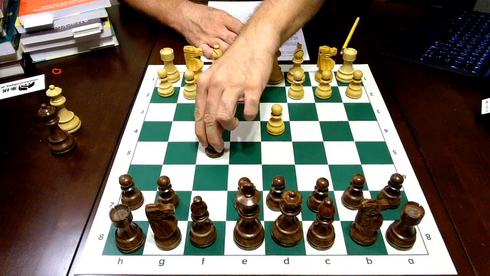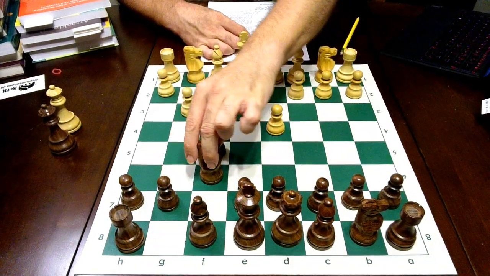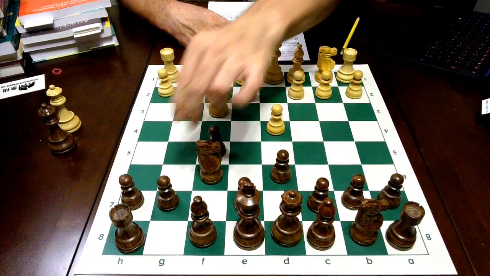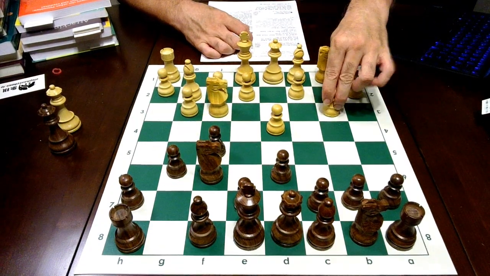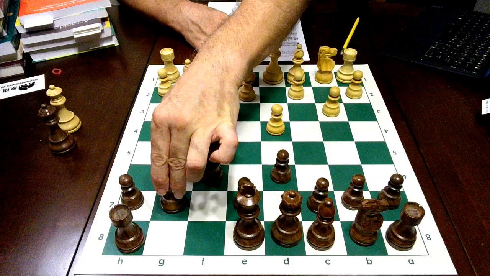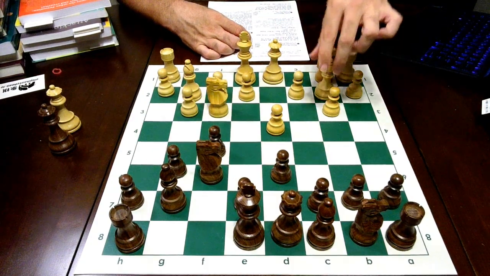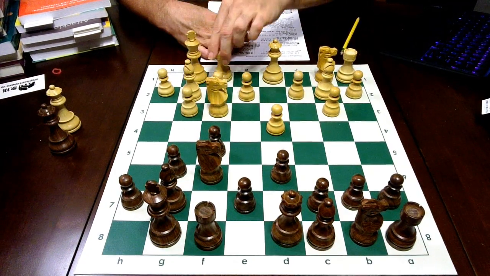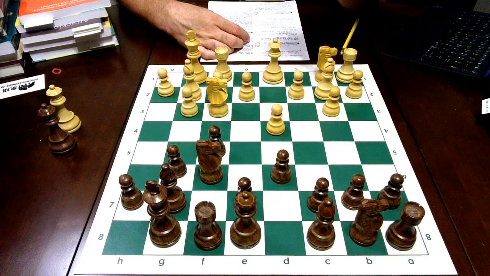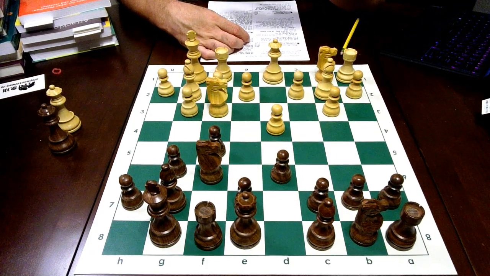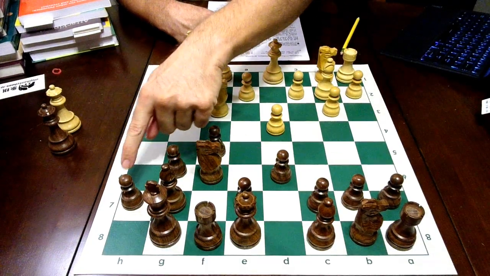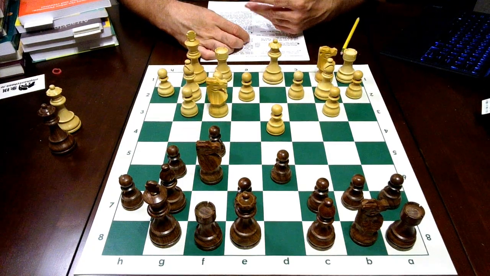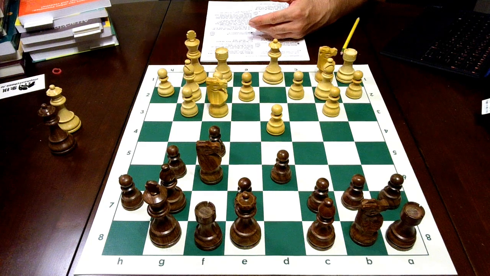d4, f5, g3, Knight f6, Bishop g2, d6, Knight f3, g6, b3, Bishop g7, Bishop b2, Castle, and here we start to see this move, Queen e8. So we must remember that very interesting move, h6, g5, with the possibility that the Queen comes here. That maneuver that we learn watching game after game.